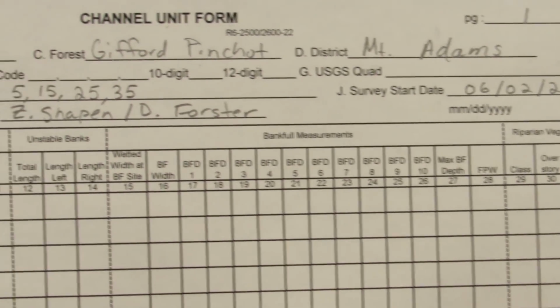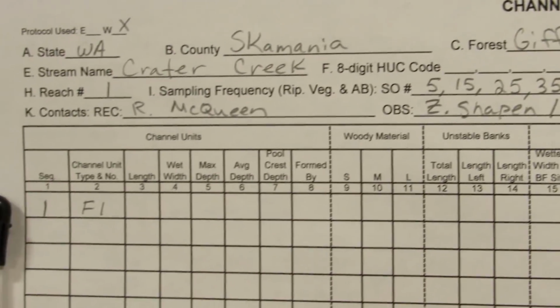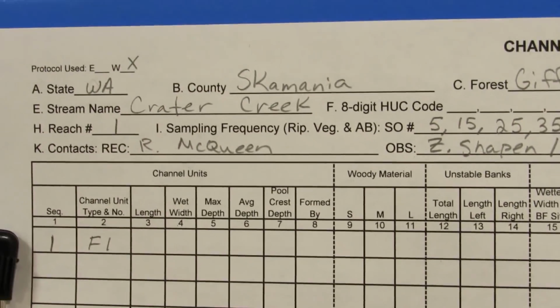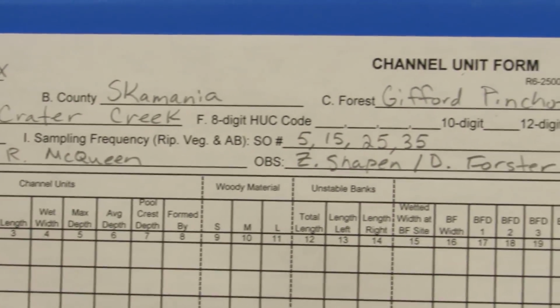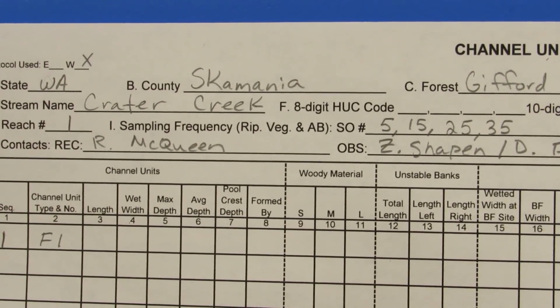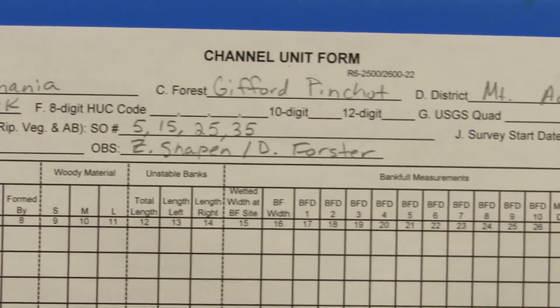Then you want to have your date, your observers, and your recorder, and then you'll start doing your data sheet. But it's imperative that you make sure to have this filled out before you start your survey, and that you for sure transfer the stream name and the page number to every channel unit sheet that you use.